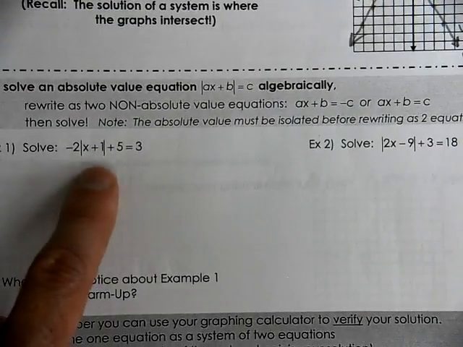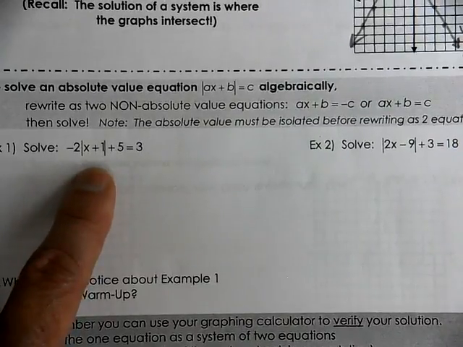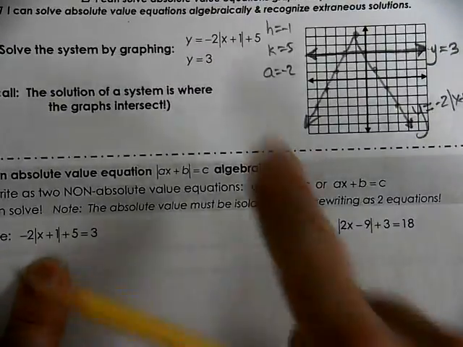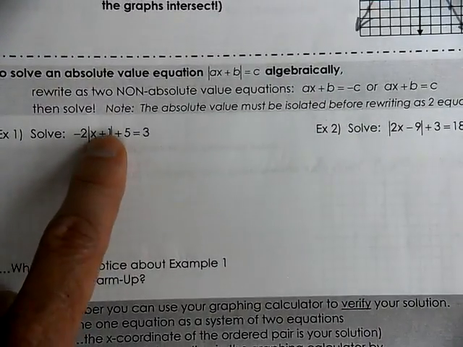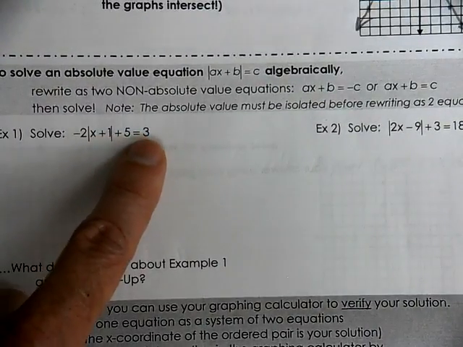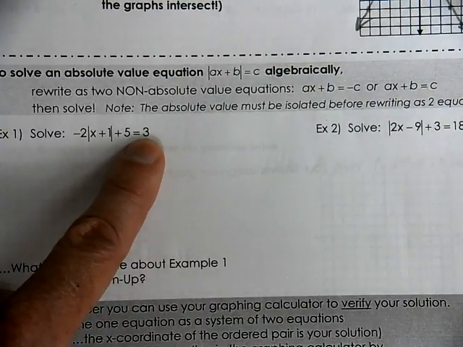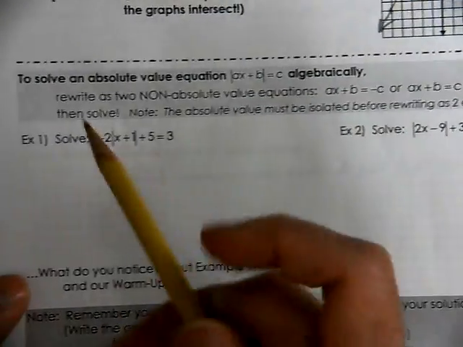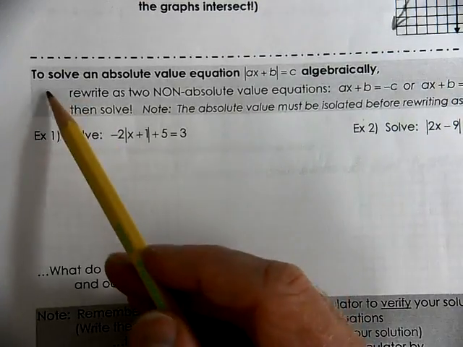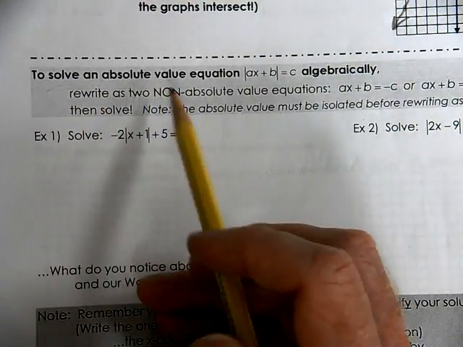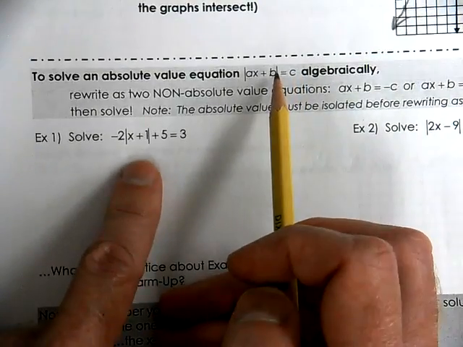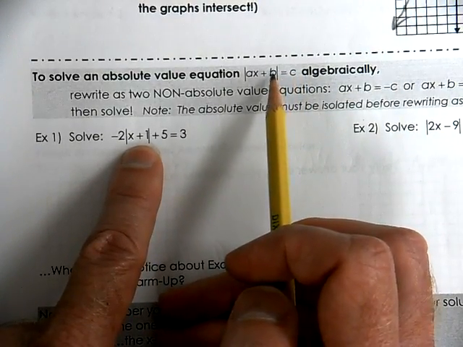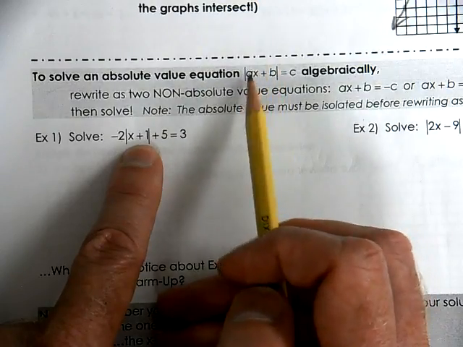When we come down here, we're going to try to do this algebraically. It's the same equation. We're trying to figure out where this absolute value is going to equal 3. Here are the notes. To solve an absolute value equation, we're going to take our absolute value function and isolate the absolute value.